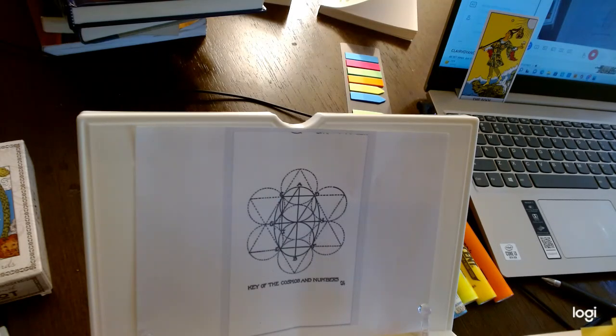Meditation, because 5 is the middle number between 1 beginning and 9 completion. Adaptation, so 5 would be a balancing. The scales would have to be balanced by 5, in my opinion.